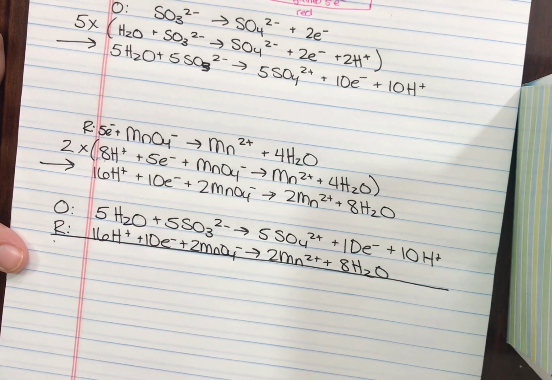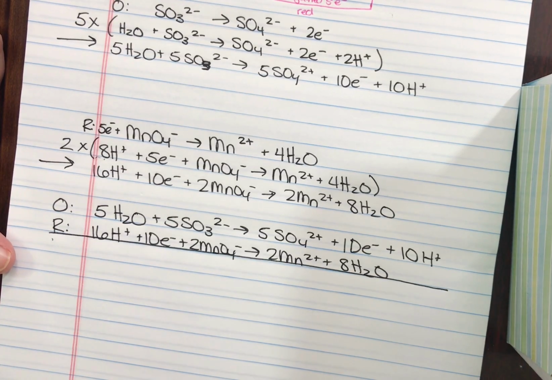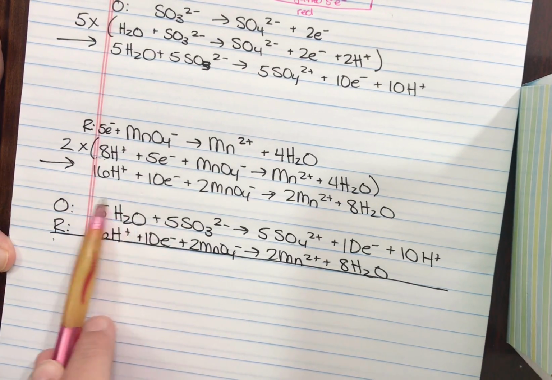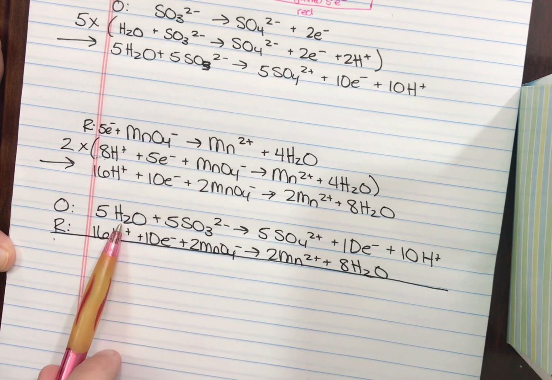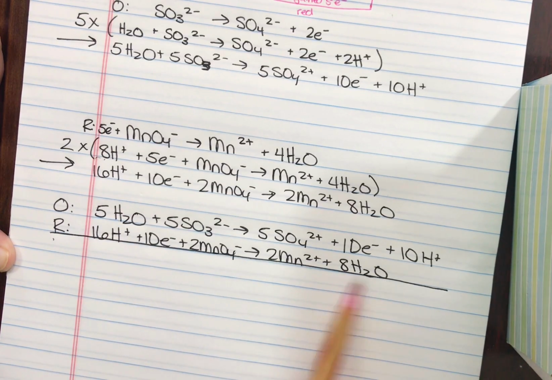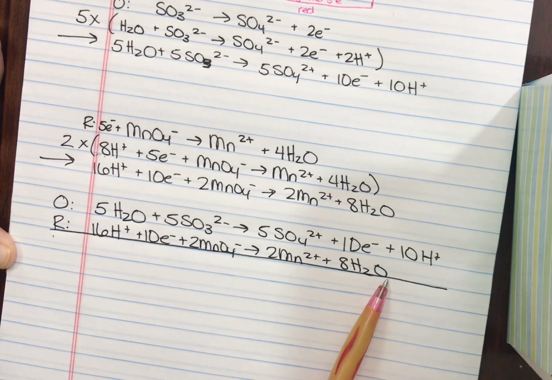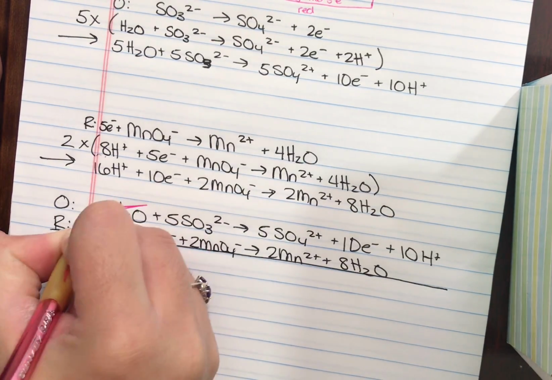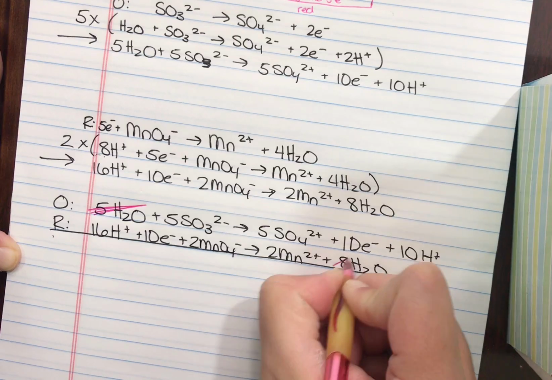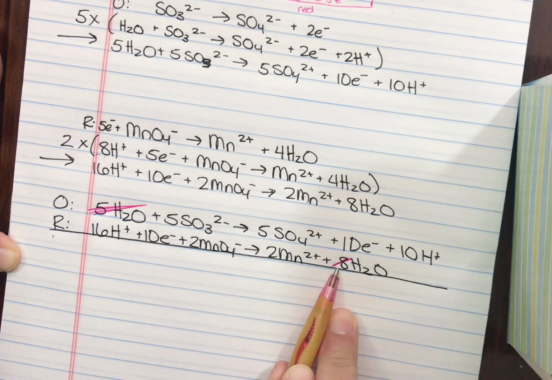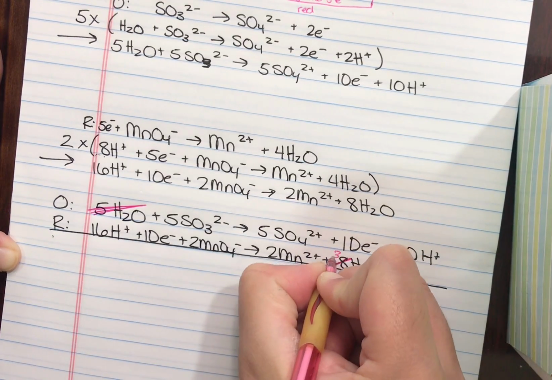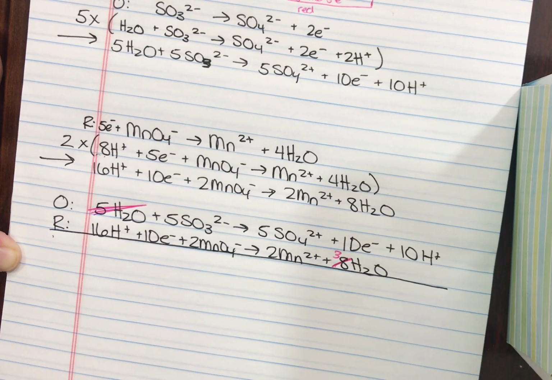When I add them together, right, I can cross out common things. So let me look. Do I have any commonalities? Well, over here I have 5 waters, and on the right I have 8 waters. So I could cross out 5 of them, couldn't I? So I can cross out all of these waters, and I can cross out 5 of these ones. So 8 minus 5 is 3, so I should have 3 waters left.